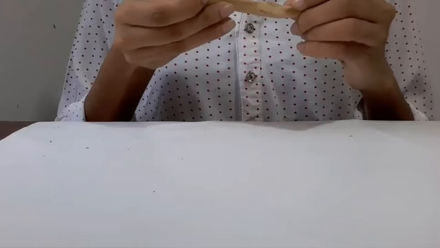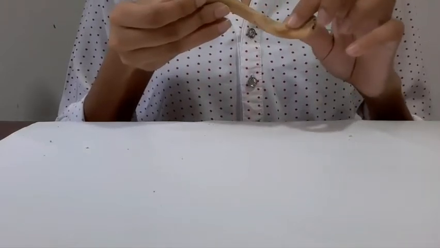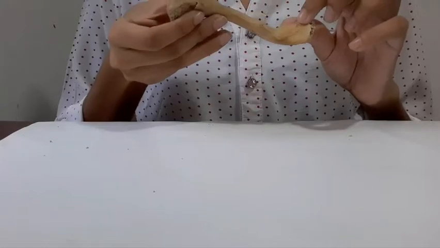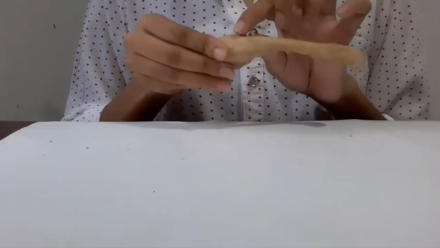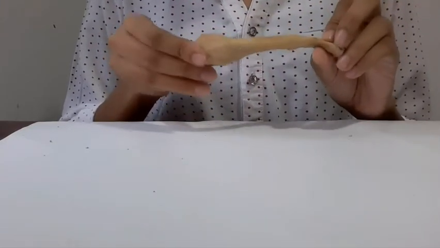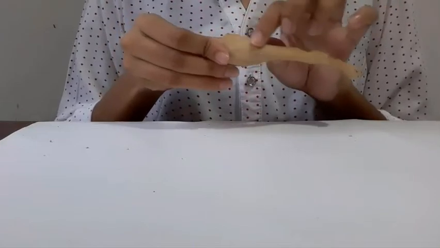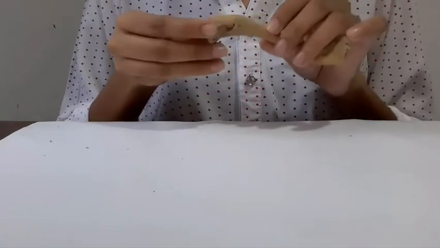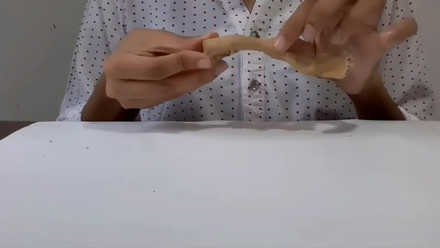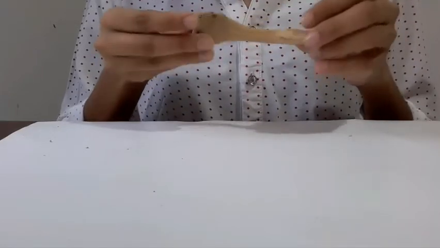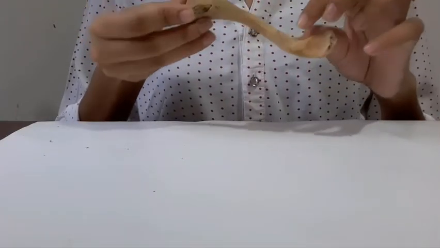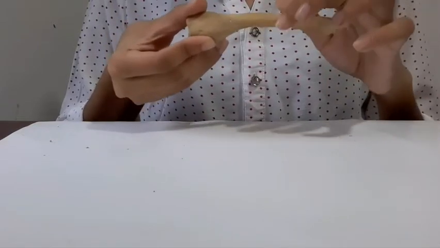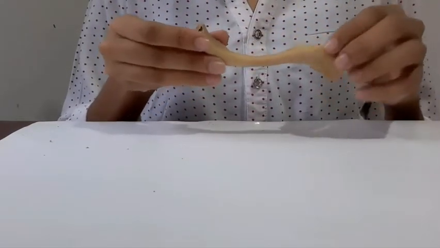Conoid tubercle is for the conoid part of the coracoclavicular ligament and trapezoid line is for the trapezoid part of the coracoclavicular ligament. And the muscle attachments of the clavicle are: the sternocleidomastoid muscle attaches here. The pectoralis major muscle attaches to this area and subclavius muscle attaches to this area. The deltoid muscle attaches to this area and the trapezius muscle attaches to this area.